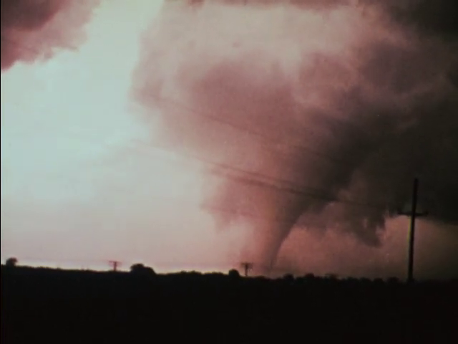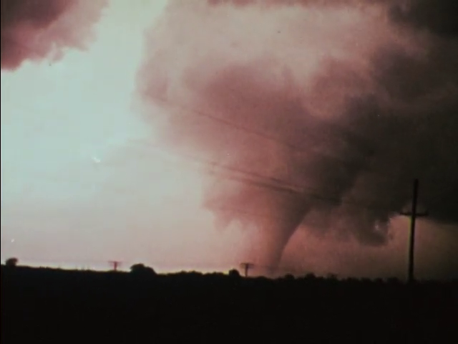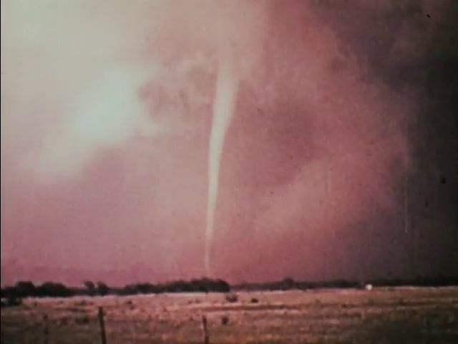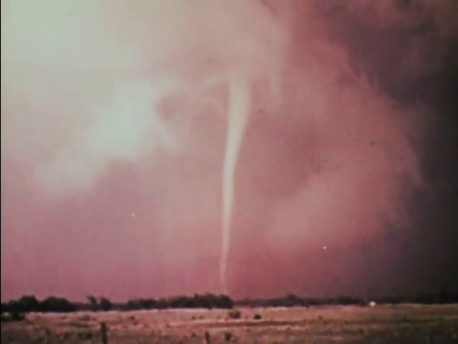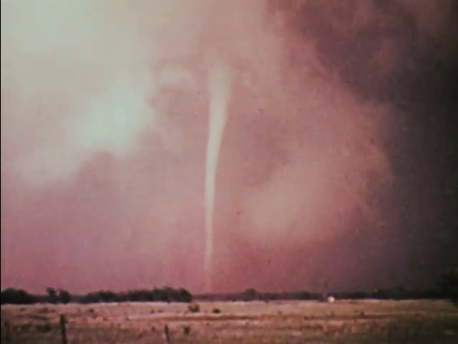Tornado lifetimes last from less than a minute to over an hour. This one stays on the ground for another 15 minutes. Here we see it near the end of its life. It shrinks into the rope stage, yet it is still destructive.